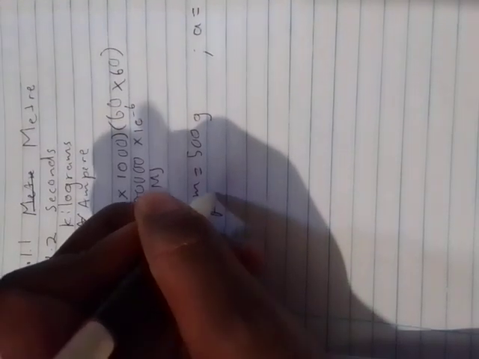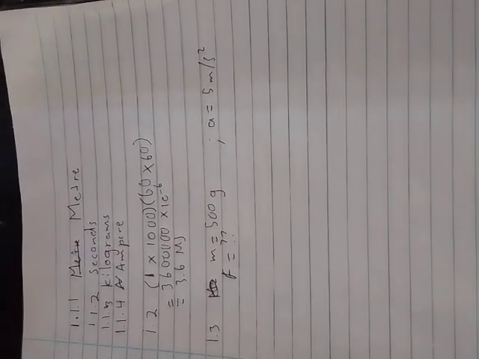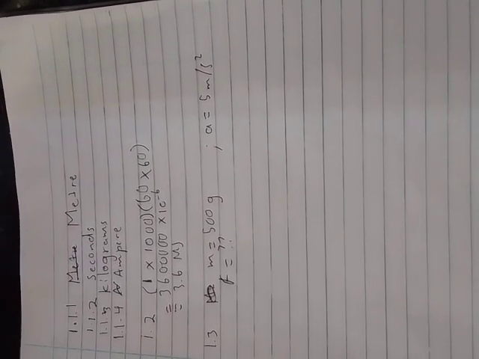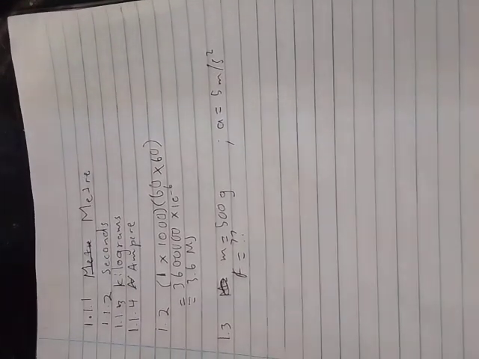And then after that you must check what is being looked for. The question says find the force, so F is unknown. They've given me the mass of a body and an acceleration, but they're looking for the force. The question says determine the force, right? So we are looking for the force.